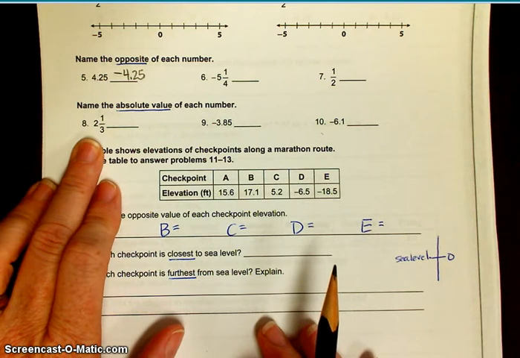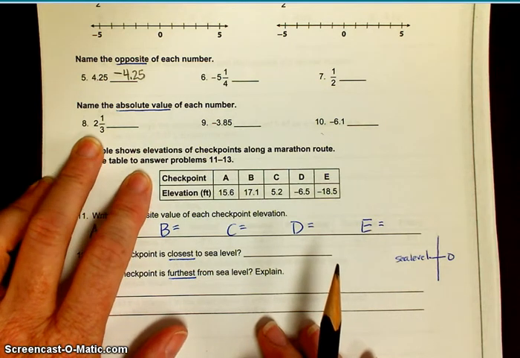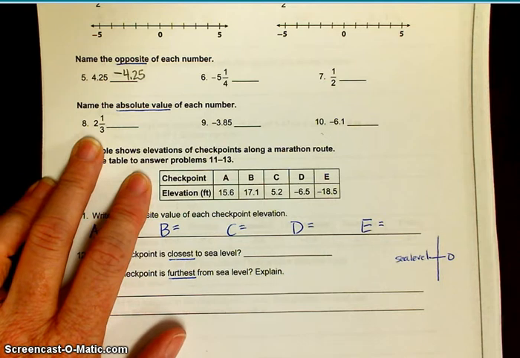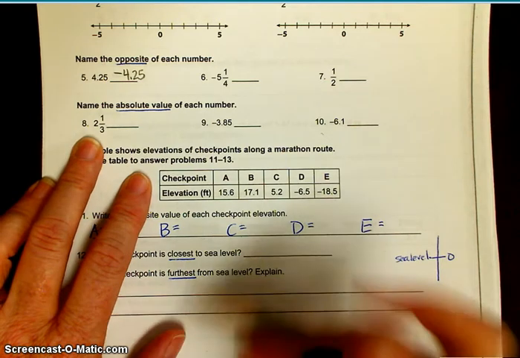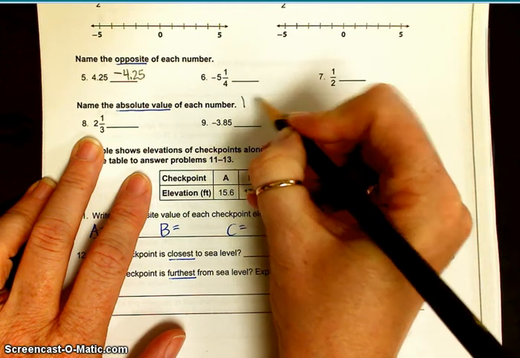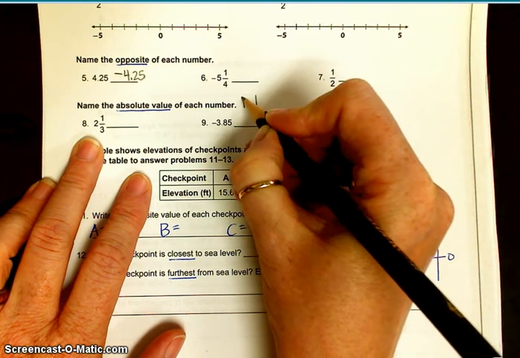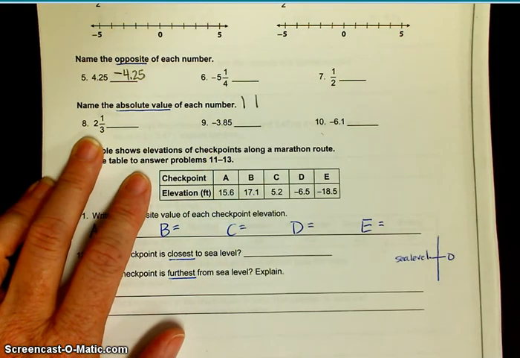The next set of instructions asks us to name the absolute value of the number. I want you to underline absolute value. If you guys will remember from class, the goalpost lines, 2 parallel lines, are the symbol for absolute value. If you have forgotten all the rules that apply to absolute value, you can use your journal or watch the previous video on absolute value.